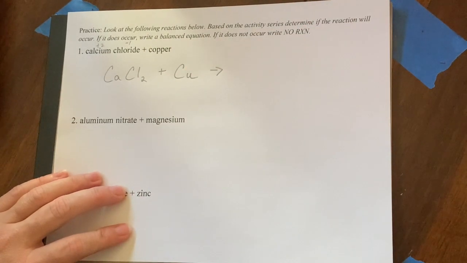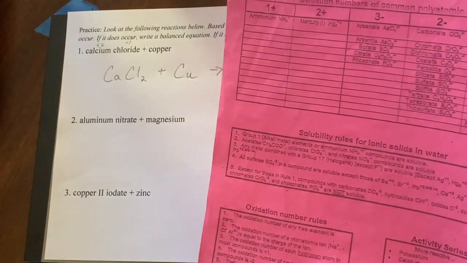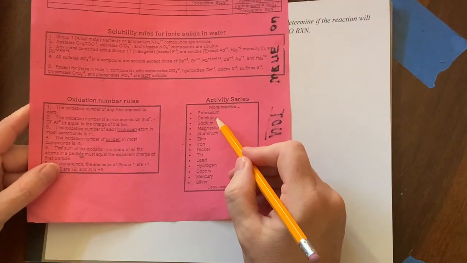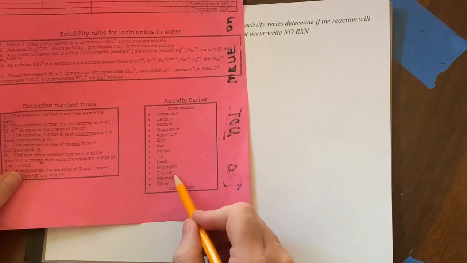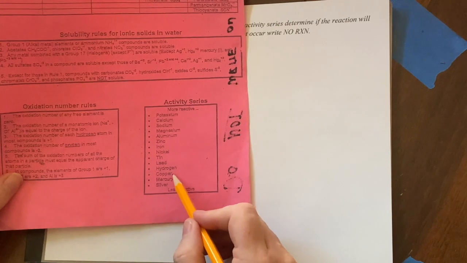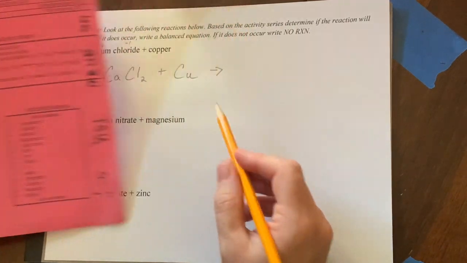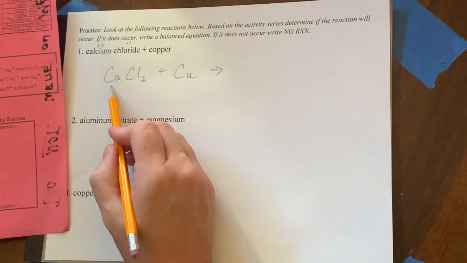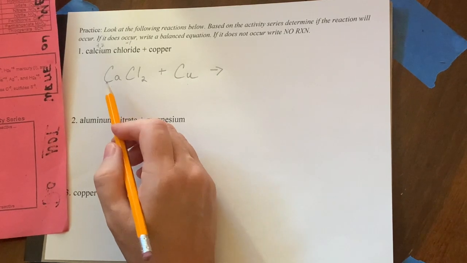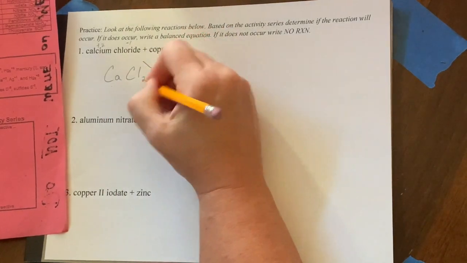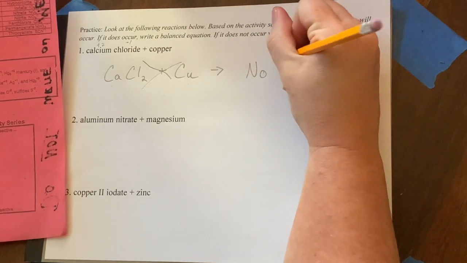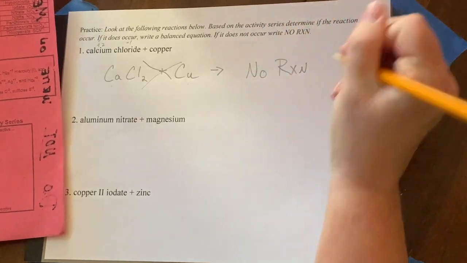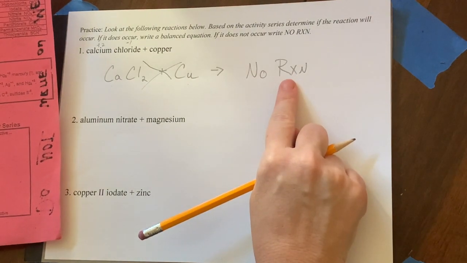I'm going to check my activity series. I'm going to find where calcium is. Oh, calcium's pretty high. And I'm going to compare it to where copper is. Copper's down at the bottom. Copper is less reactive than calcium, so copper cannot replace calcium in this compound. So this reaction will not happen. The answer to this is actually no reaction. RXN is the abbreviation for reaction.